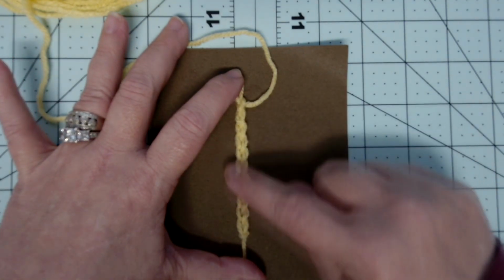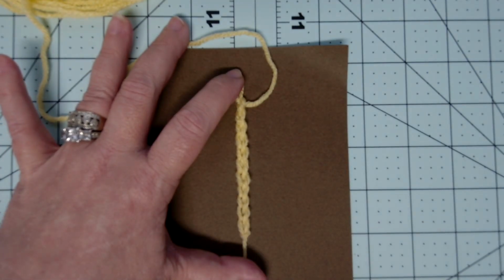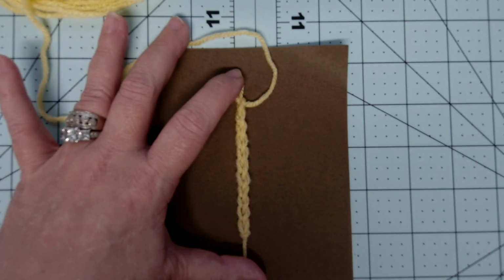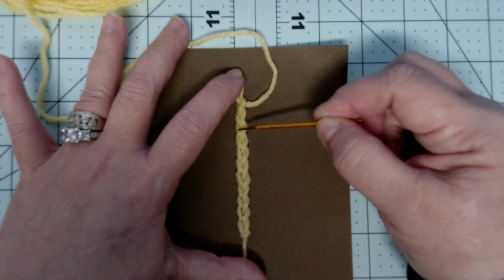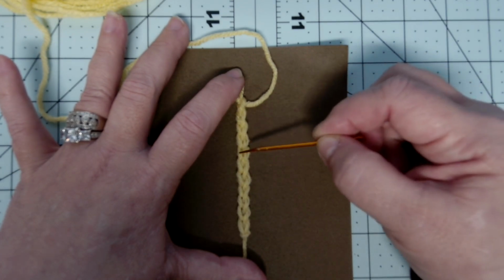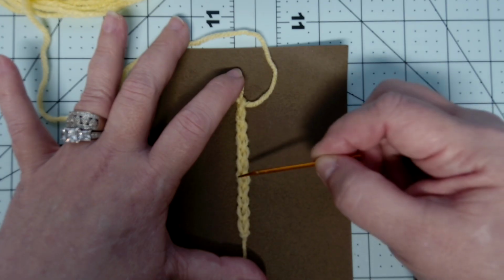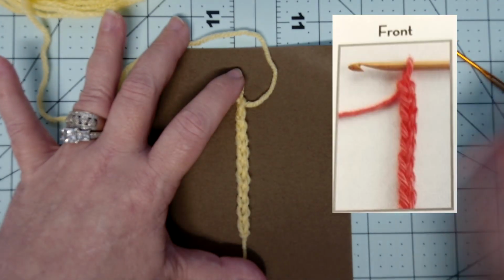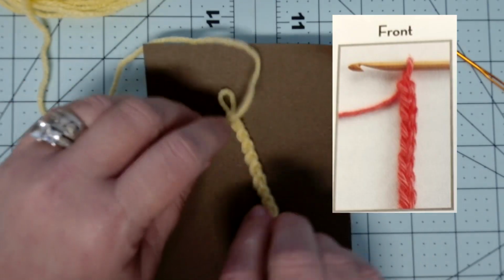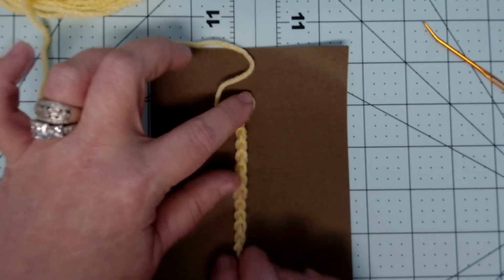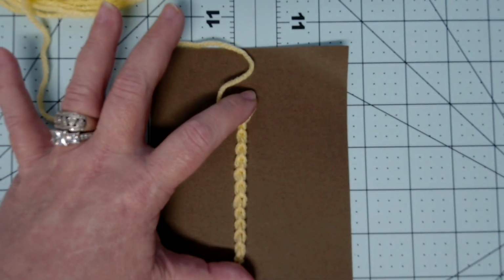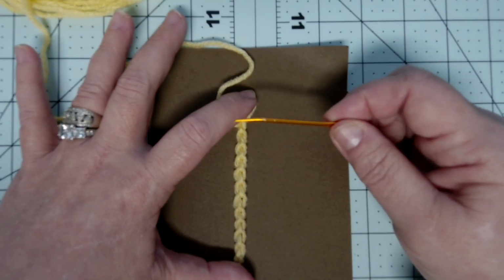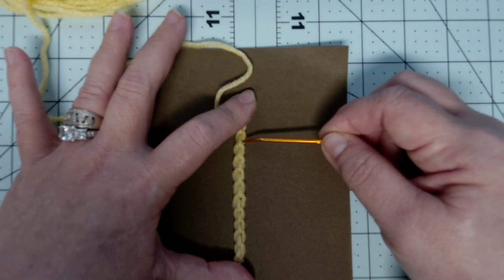But this is the front side of your chain, and the way you can identify this is because it looks like a braid with a series of V stitches. And as you can see right here, it forms these nice little V stitches. Now if I turn this over to the back side, you can now see that our foundation chain has a vertical ridge of bumps.